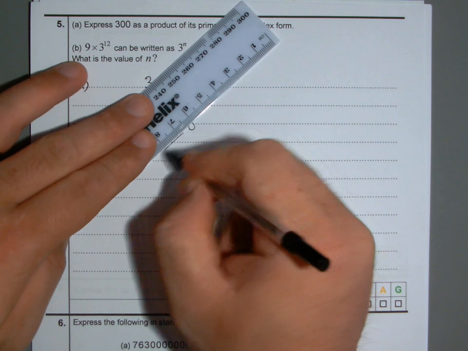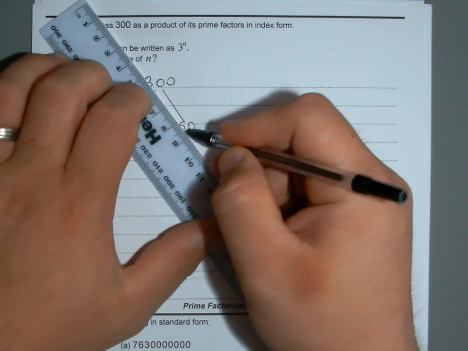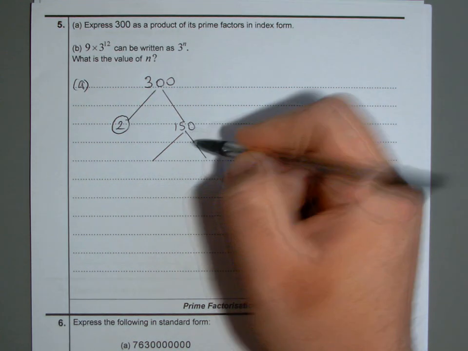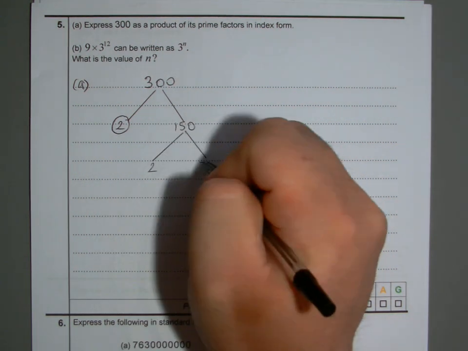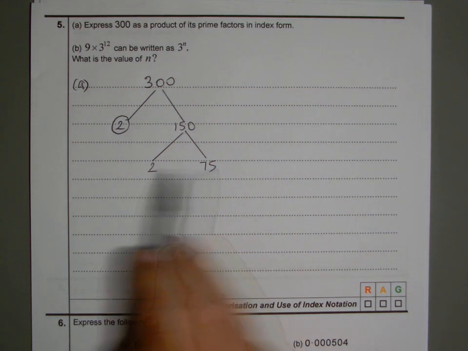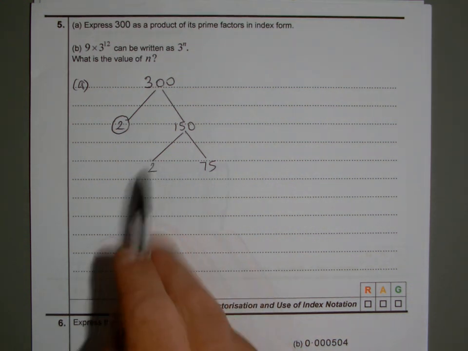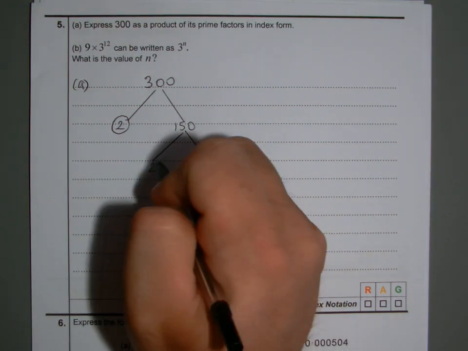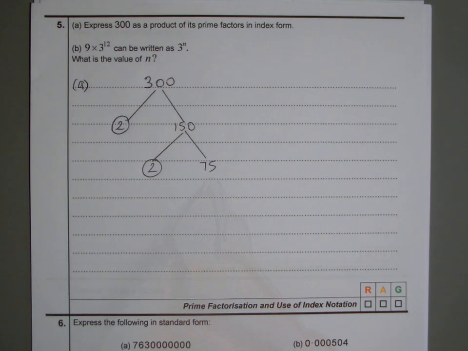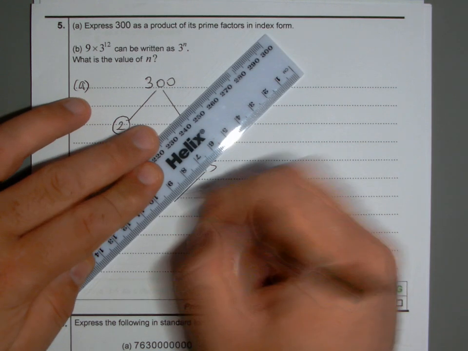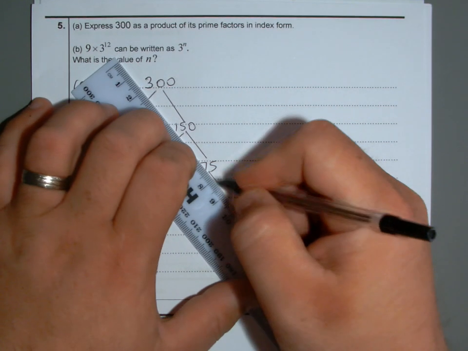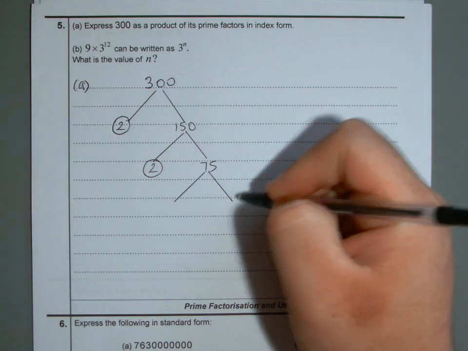Two more branches, and you think of a pair that multiply to give 150. Well, 2 again, isn't it? 2 times 75. And the same approach, you circle the value that's prime. So 2 is prime, 75 is not though. So we go again. With 75, we think, what pair multiply to give 75?